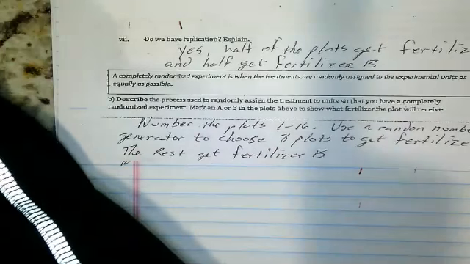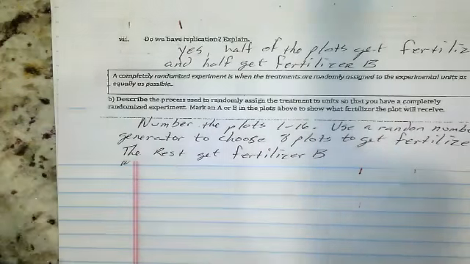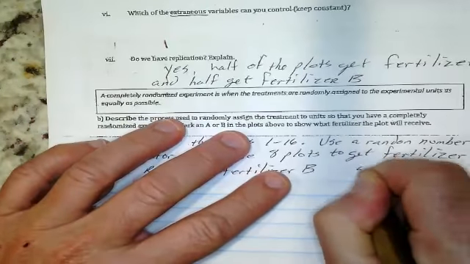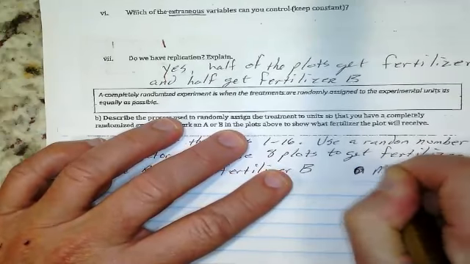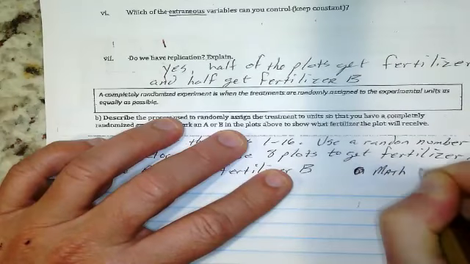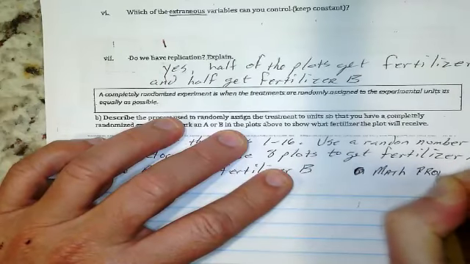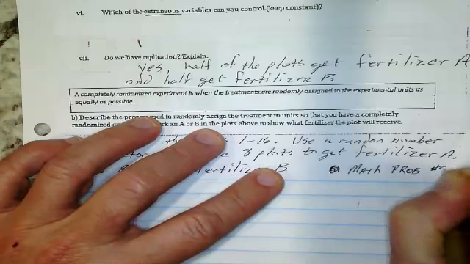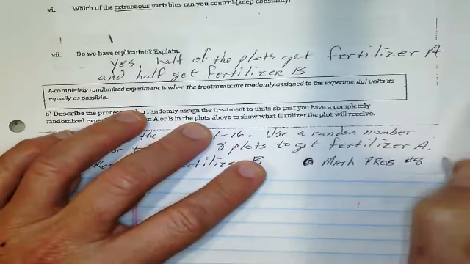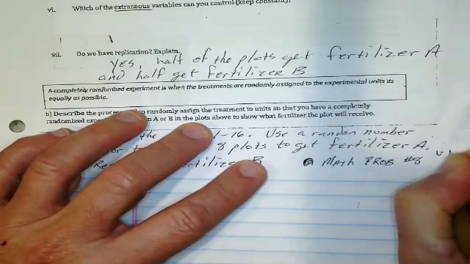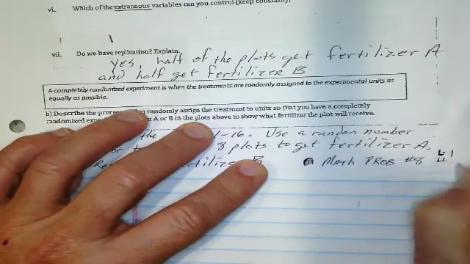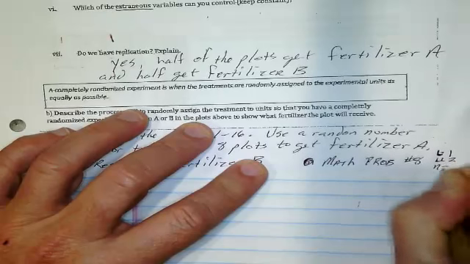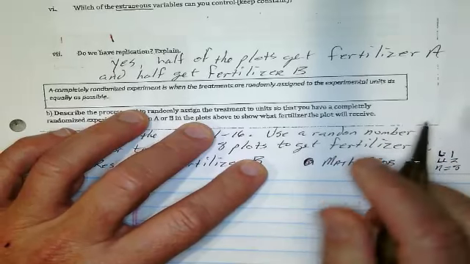I don't have a calculator in hand, but I'm going to use the one on the screen. And to do that, you go math, go over to probability, and choose number 8. Your lower level is 1, upper level is 16, and N is 8 because you want 8 different plots picked.